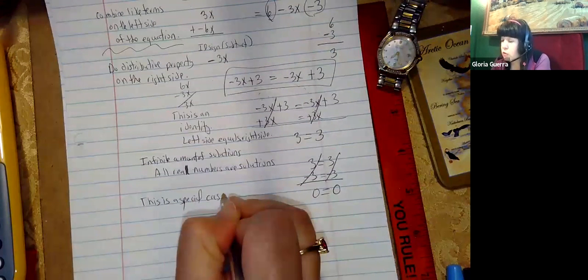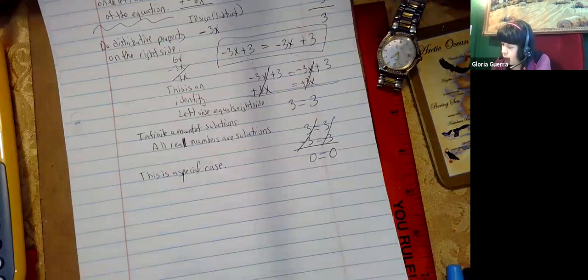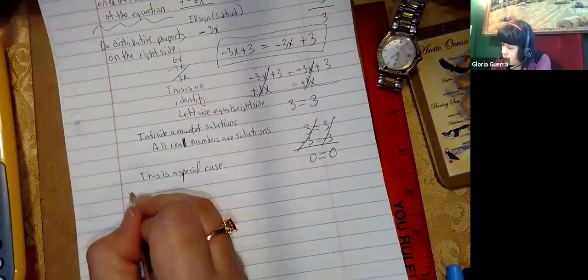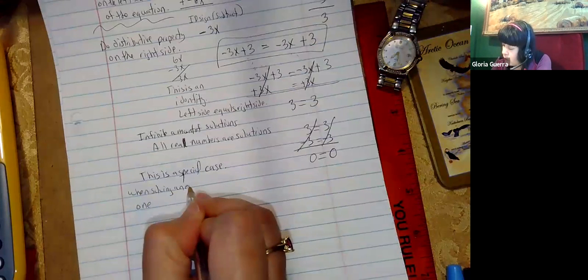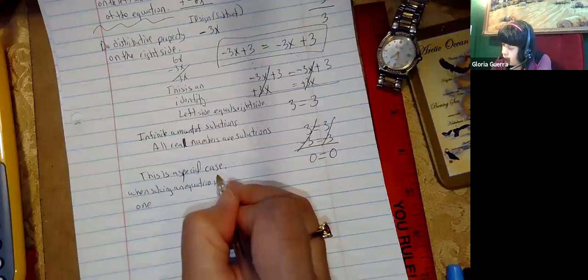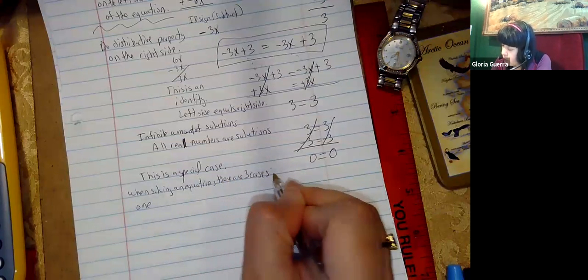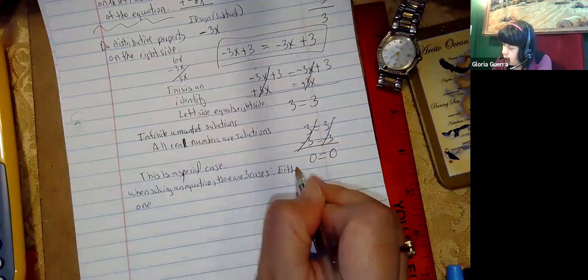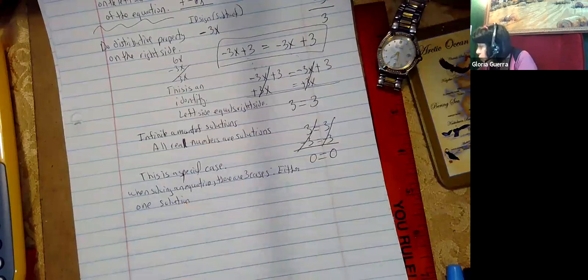So when you're solving an equation, there are three things that can happen. There are three cases. Either you have one solution, like a while ago when we did 26.